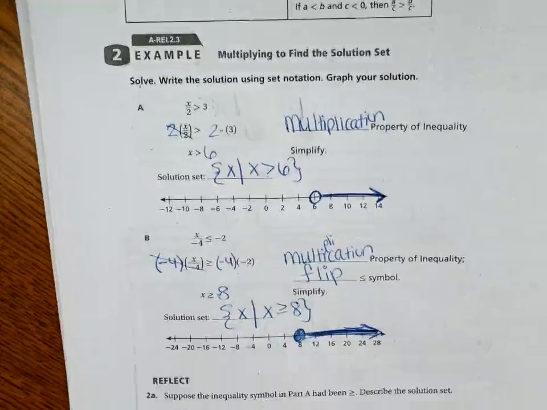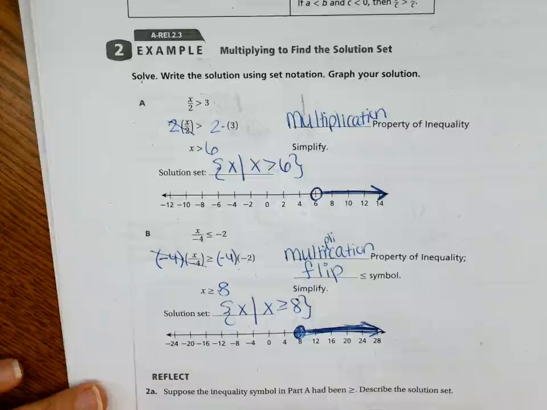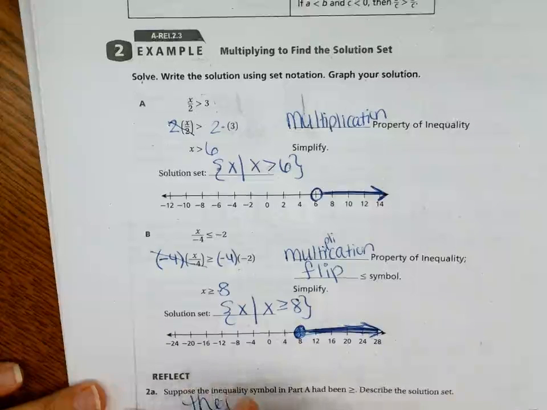Suppose the inequality symbol in part A had been greater than or equal to. Describe the solution set. Then the solution set would include 6.